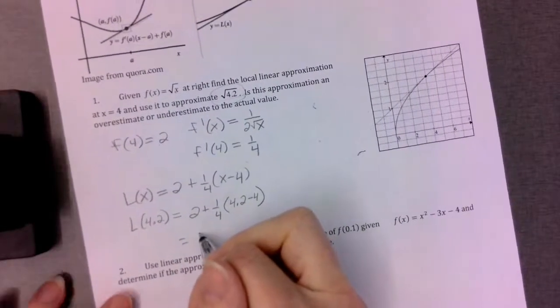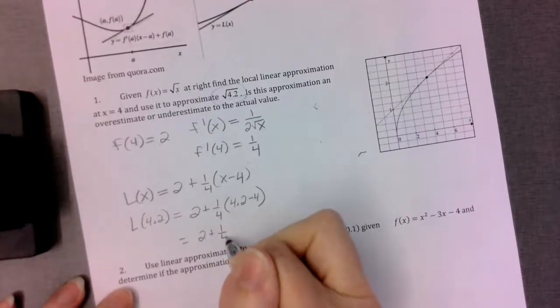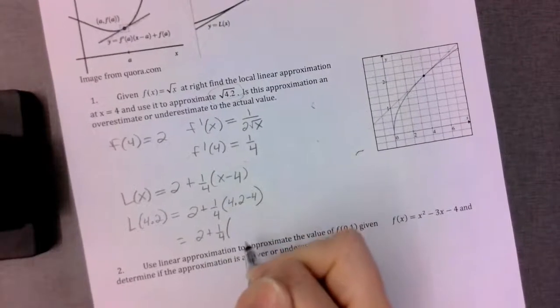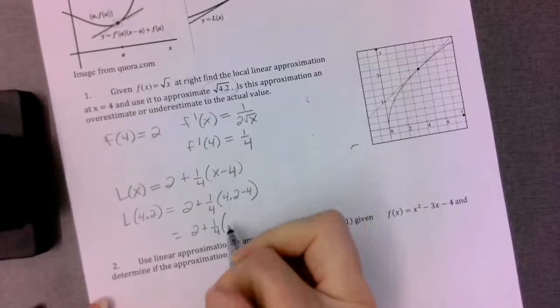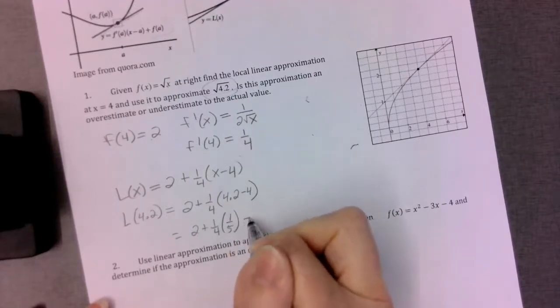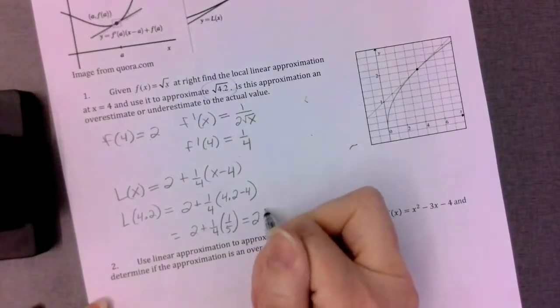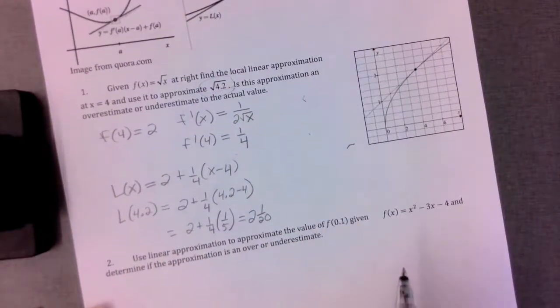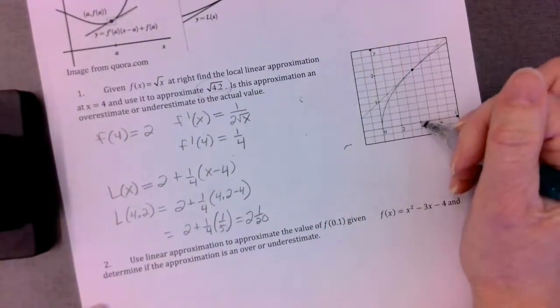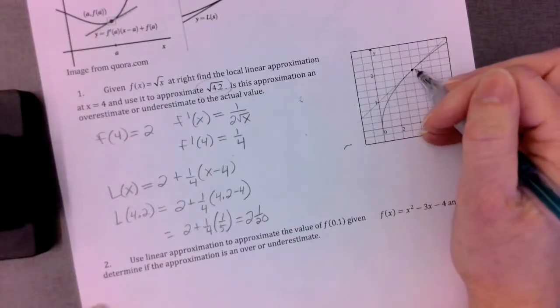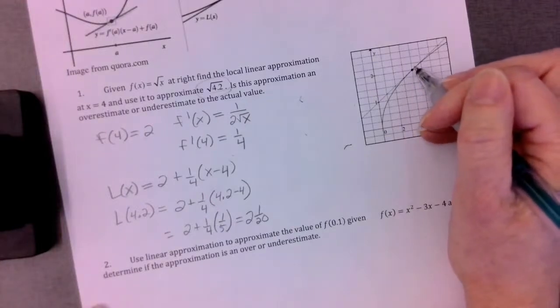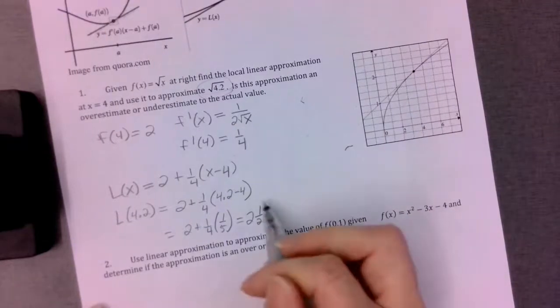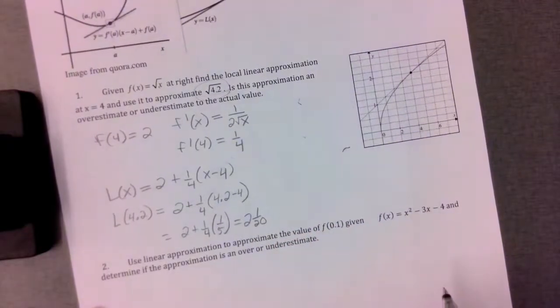Well, what does that become? That becomes 2 plus a quarter. These are usually done non-calculator. This is 2/10, which is 1/5. So I end up with a linearization at 4 of 2 and 1/20. Well, if I look at 4, and to the right of 4, it's slightly above the 2. So this answer is making sense.